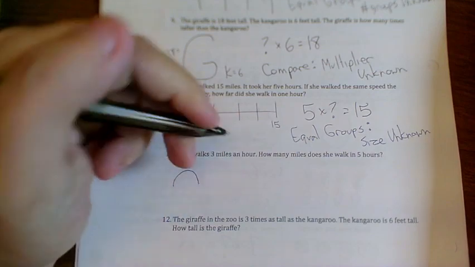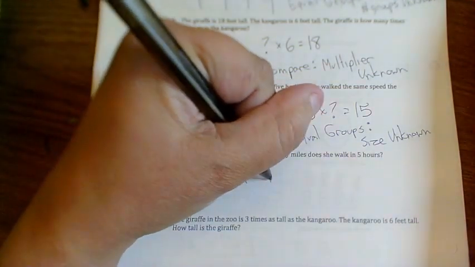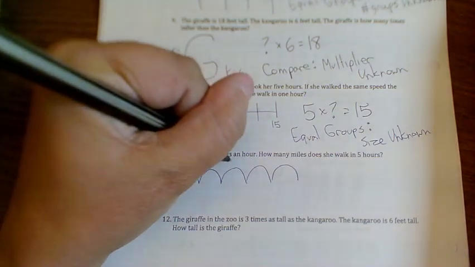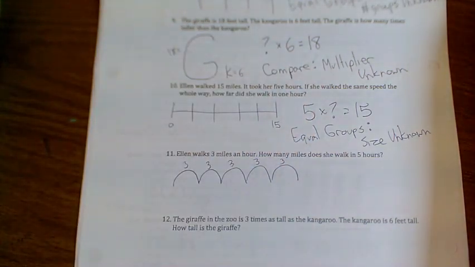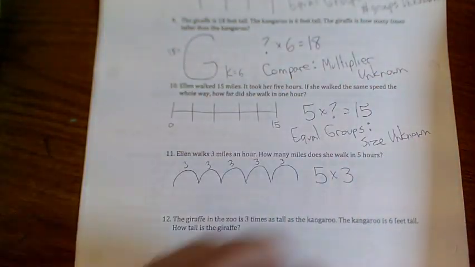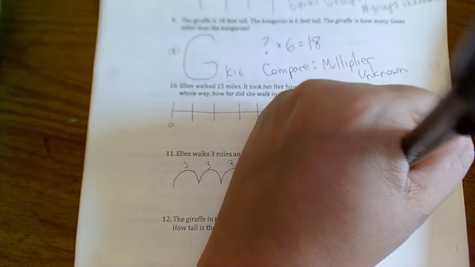So again, 1, 2, 3, 4. There's the 5 hours. So she's walking 3, 6, 9, 12, 15. So we're trying to find the total. So 5 hours at 3 miles per hour is something.